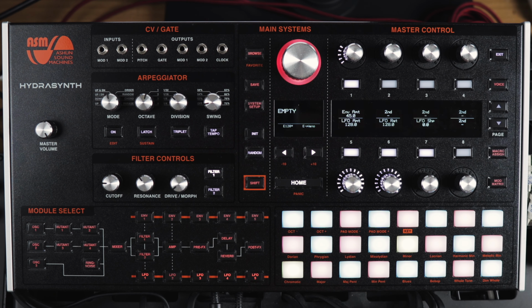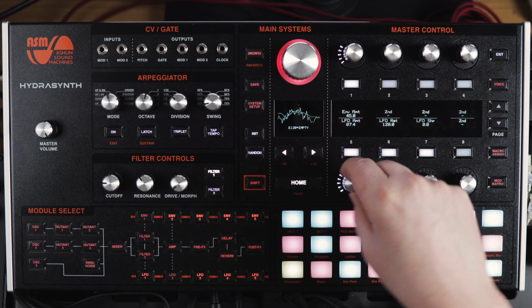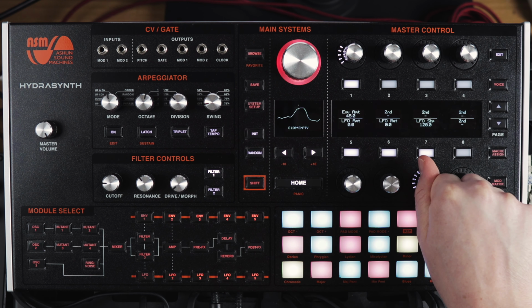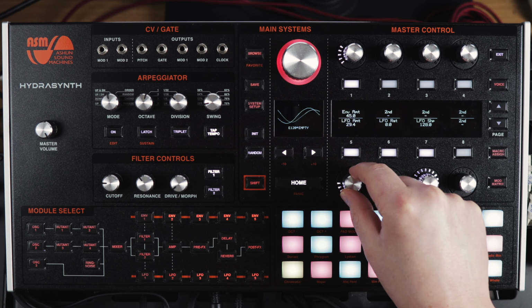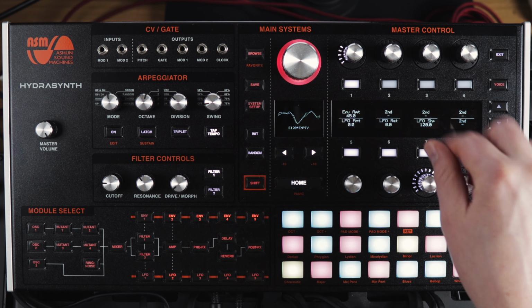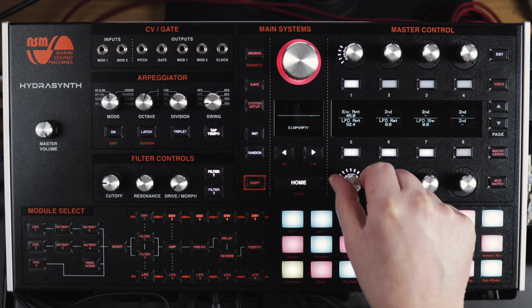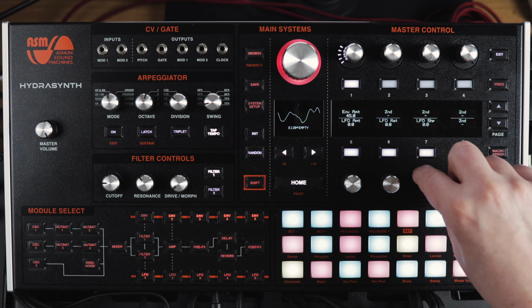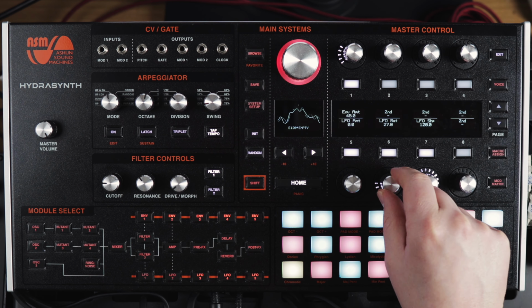So let's just check this out now and see if it works. That's the alternate LFO. And then we can change the amount. If we go back to the sine wave, the amount also works for that. And then let's just check the rate.